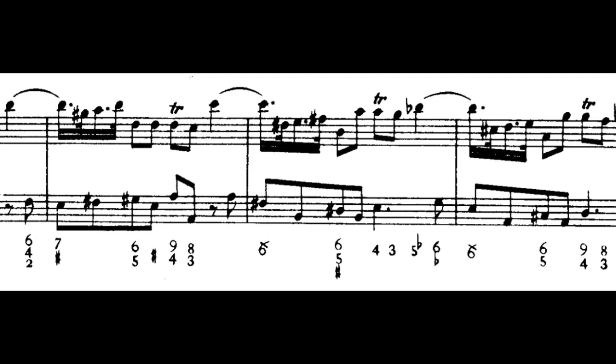The appoggiatura is still an ornament. It's strange to make an ornament of an ornament. But Marcello, Handel, I don't remember Bach, but Marcello and Handel, I'm sure, probably Telemann too, make this ornament.